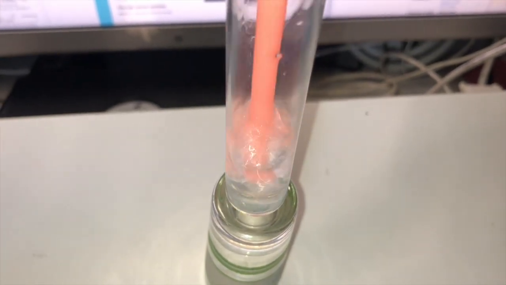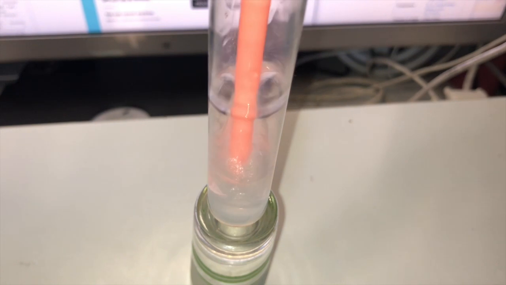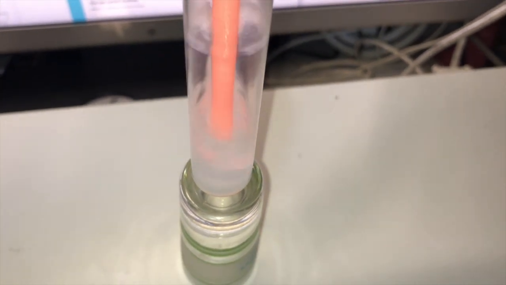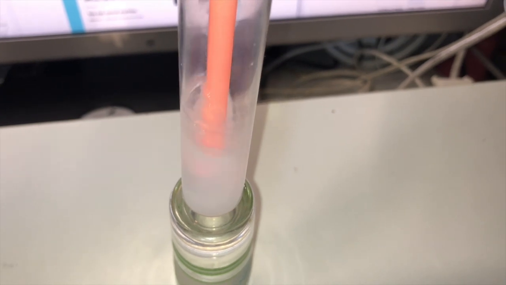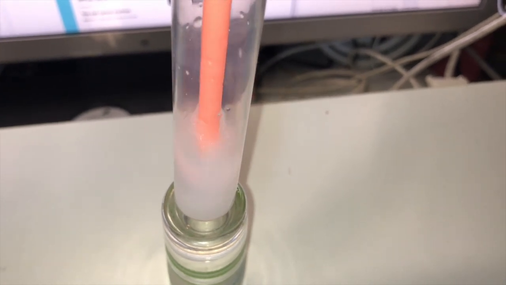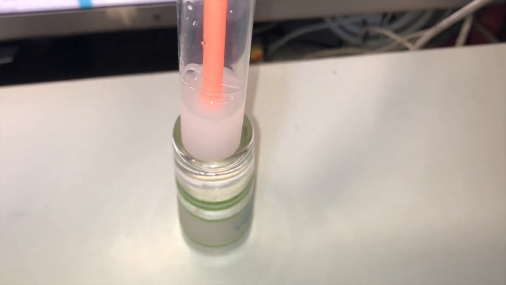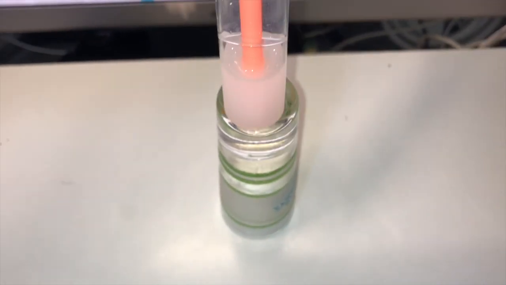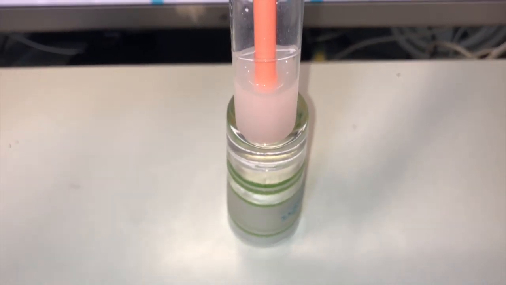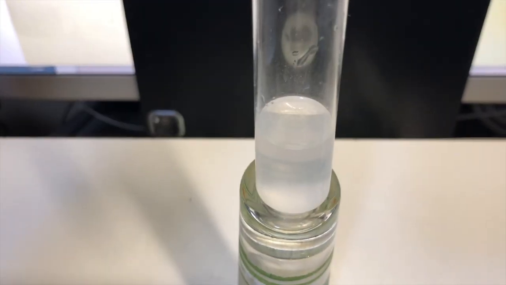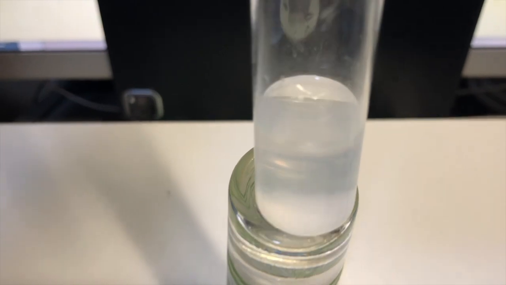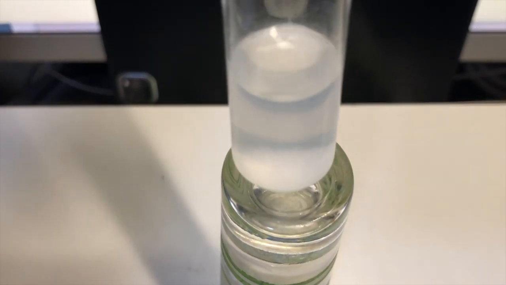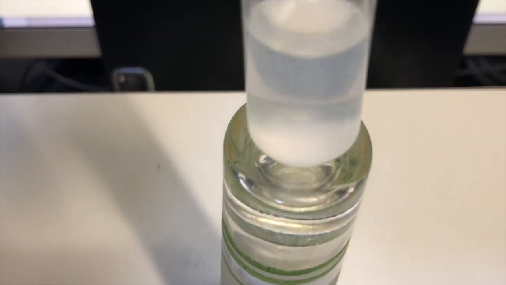So you can see that it went from clear to a cloudy solution. Remember what I said about cloudy solution. If you keep blowing, you get more cloudiness. And if you let it settle, you actually see something settle towards the bottom here. All you're doing is taking this calcium oxide and adding carbon dioxide. And this right here is nothing more than chalk, calcium carbonate.